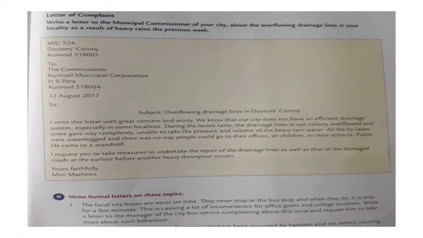I write this letter with great concern and worry. We know that our city does not have an efficient drainage system, especially in some localities. During the recent rains, the drainage lines in our colony overflowed and some gave way completely, unable to take the pressure and volume of the heavy rainwater.